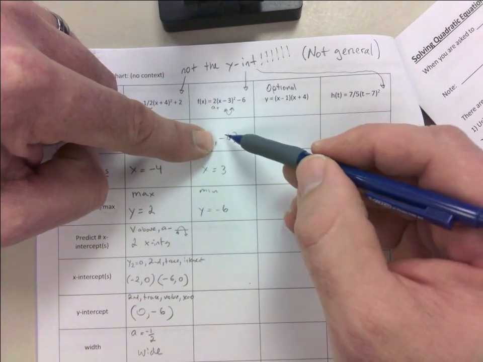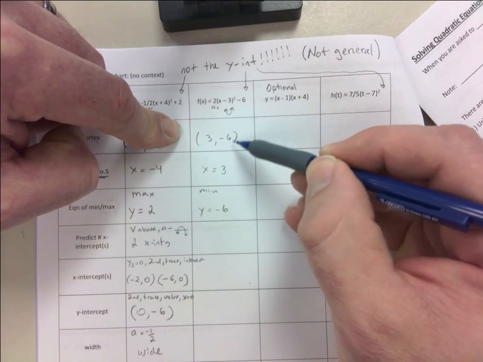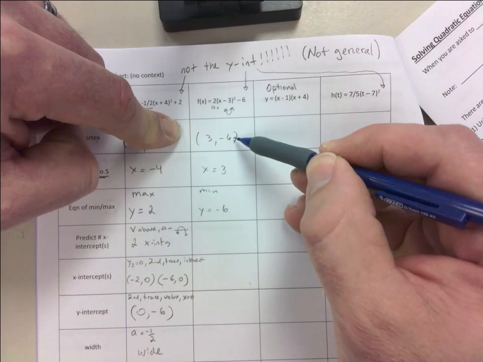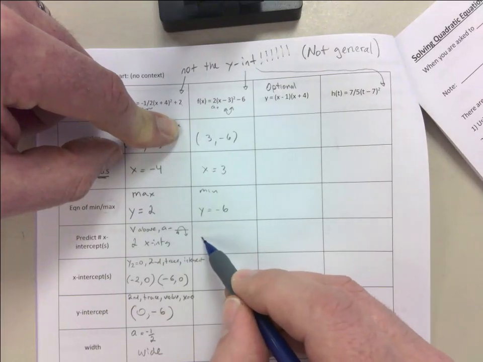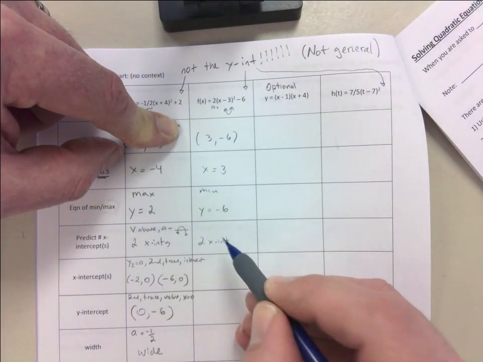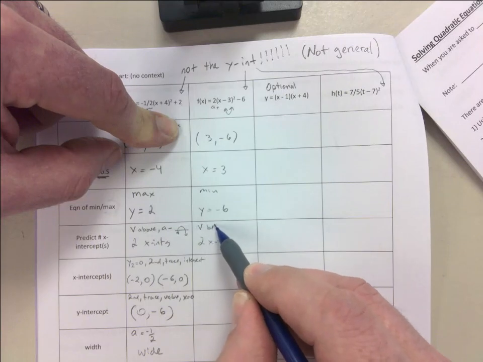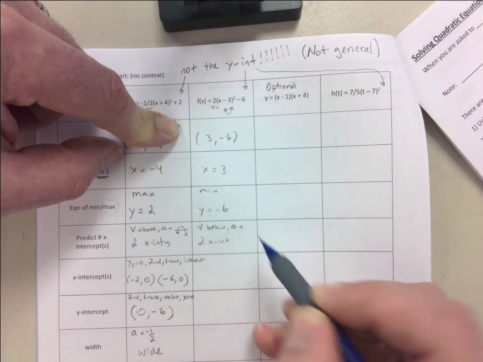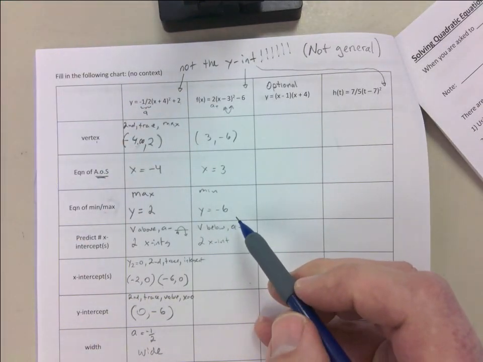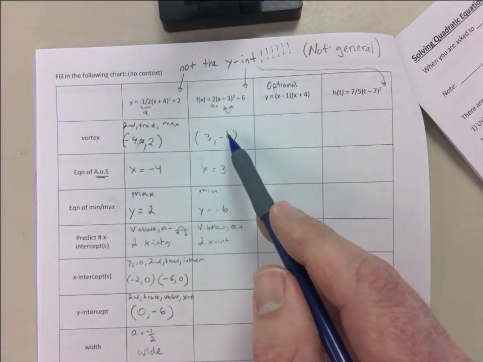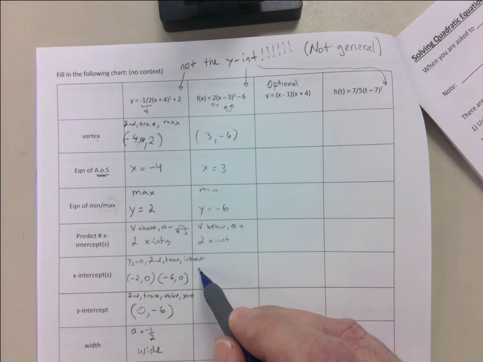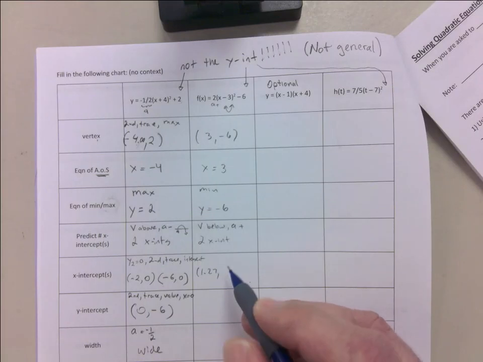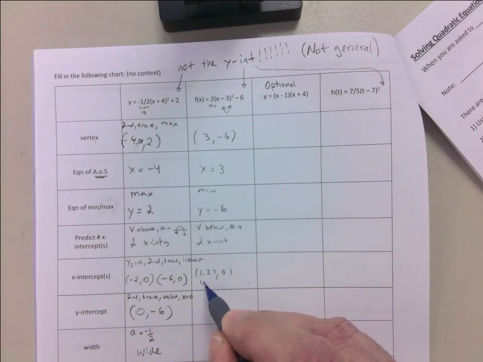Watch this, guys. I know that because the y value is negative, the vertex is below the x-axis, and it's pointing up. So 2 x-intercepts. Vertex below, A is positive. So we notice that if there's a negative and a positive, that's going to result in 2 x-intercepts. The x-intercepts themselves are 1.27 and 4.73.